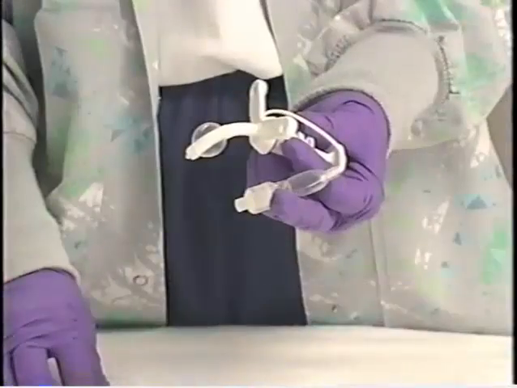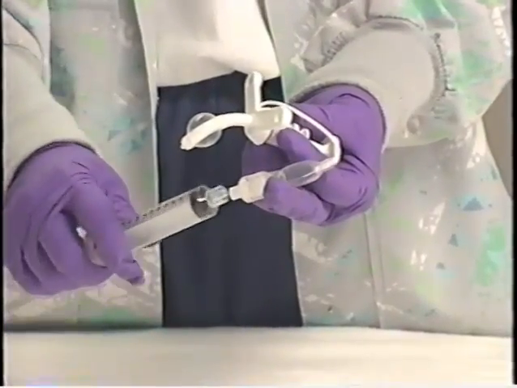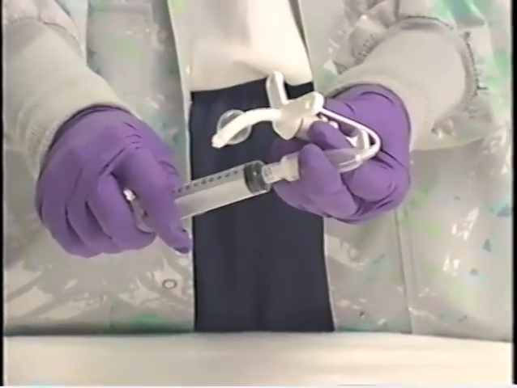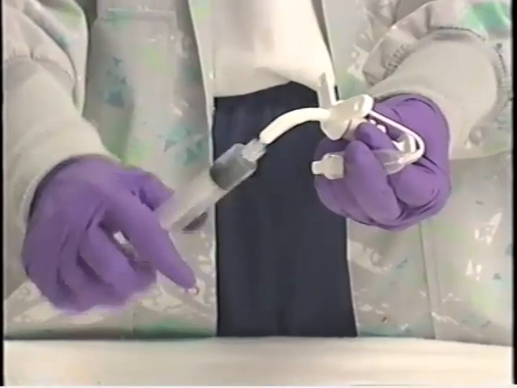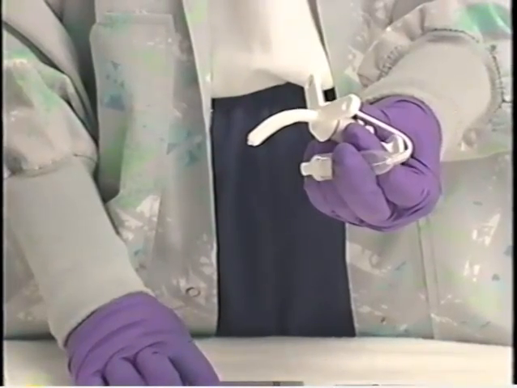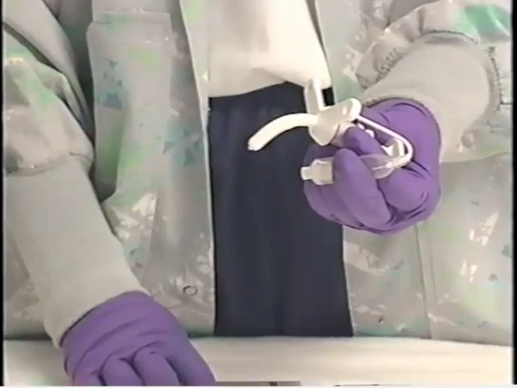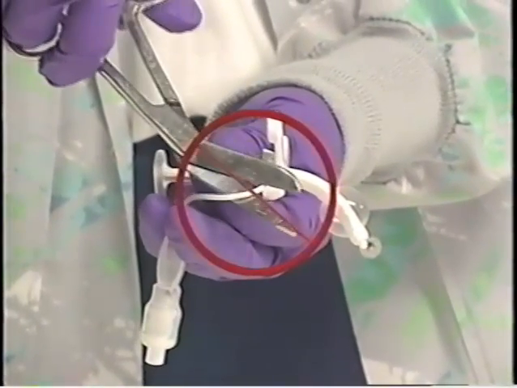When changing a cuffed tracheal tube, deflate the cuff prior to tube removal. Connect a syringe to the valve on the pilot balloon and draw out the air or water until it collapses, reflecting that the cuff has been reliably deflated. Do not cut the balloon, as this does not reliably achieve adequate deflation.